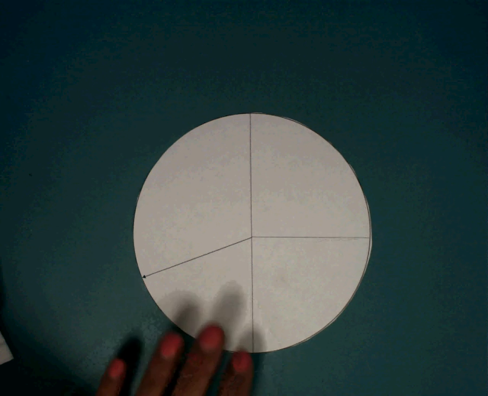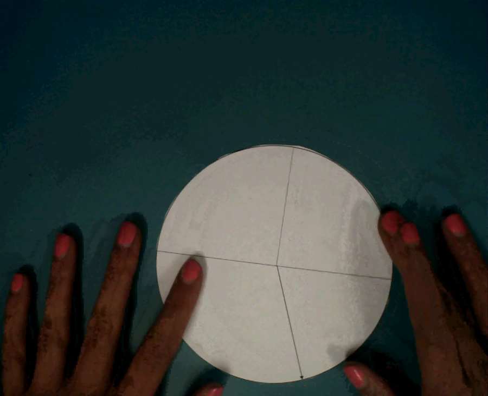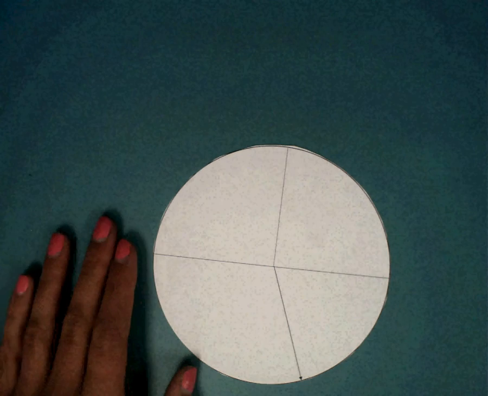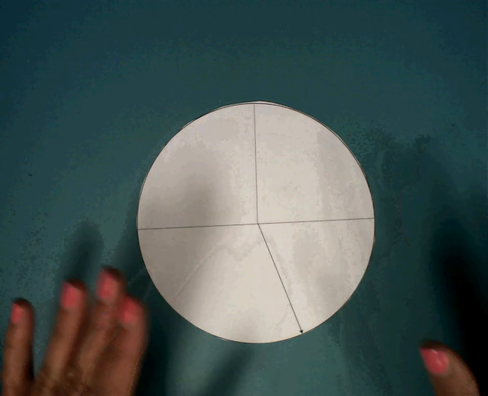Alright guys, tonight we're going to talk about something that you basically already know about because we've already talked about it. But we're going to talk about complementary and supplementary angles and adjacent angles a little bit more specifically.